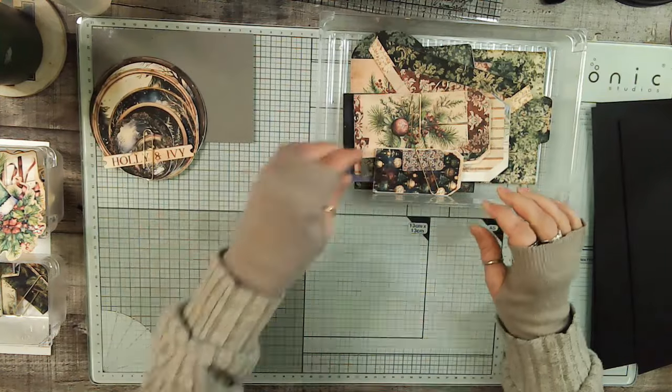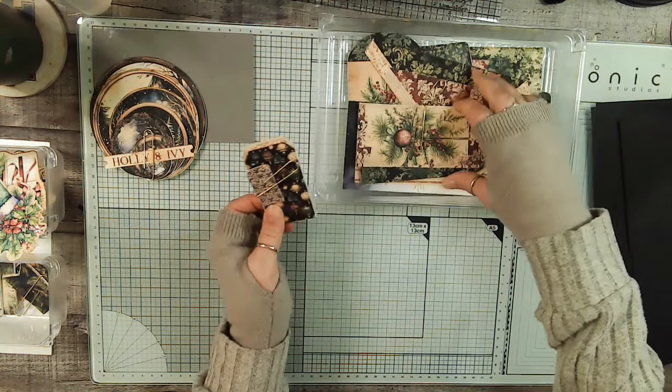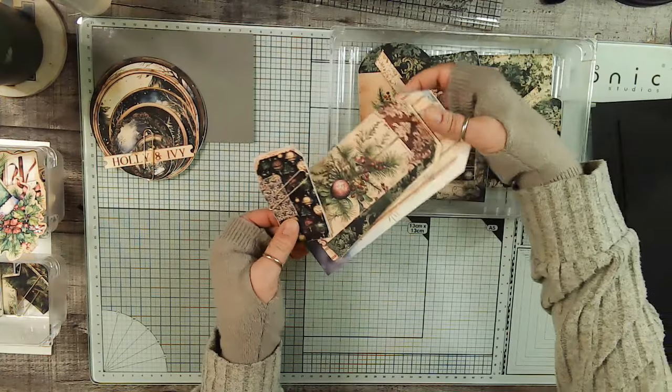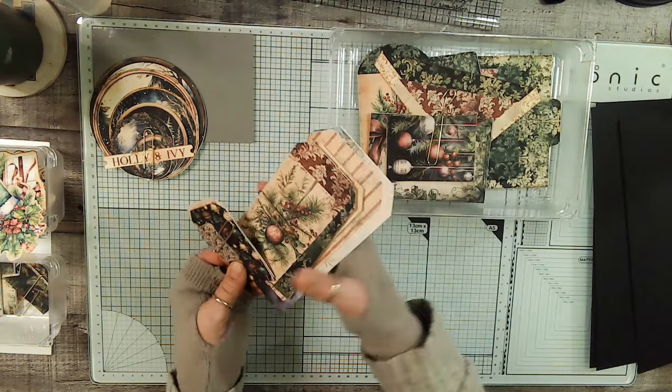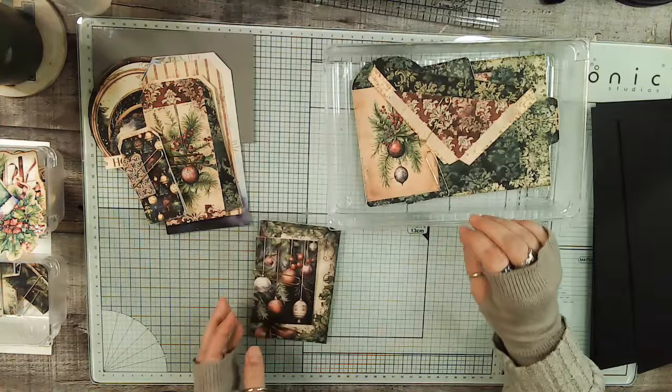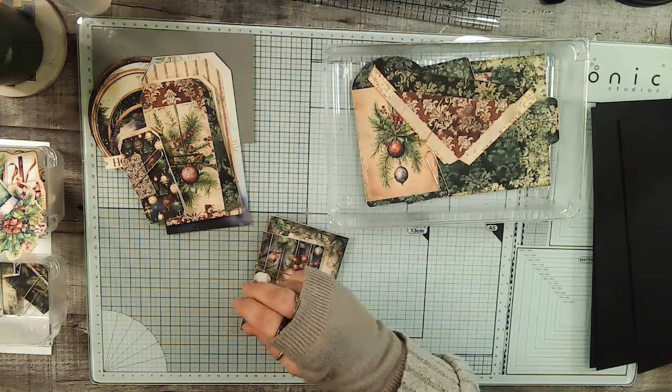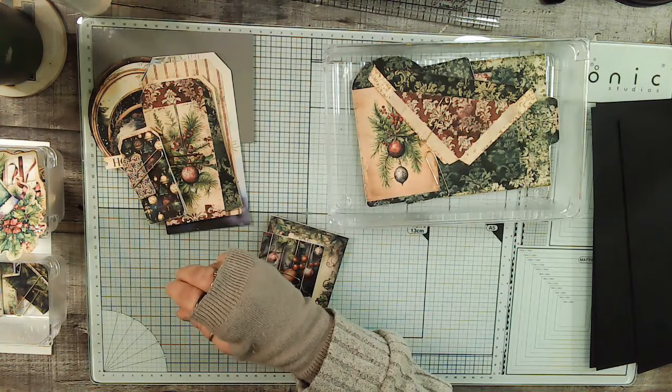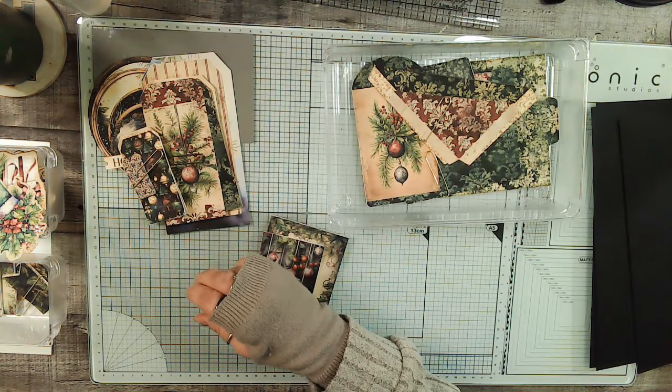Then we've got tags everywhere, all different sizes. Writing cards. There's some writing cards that are really cool, but I didn't think that we would have room for them.